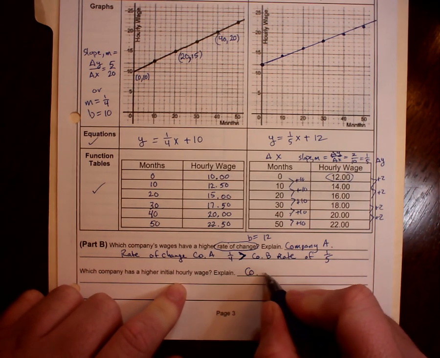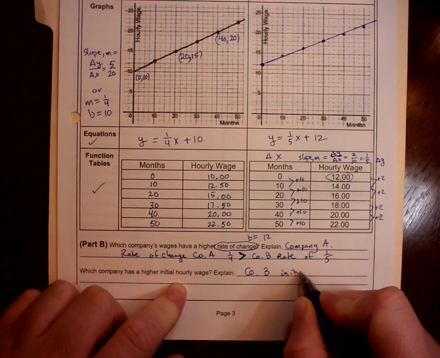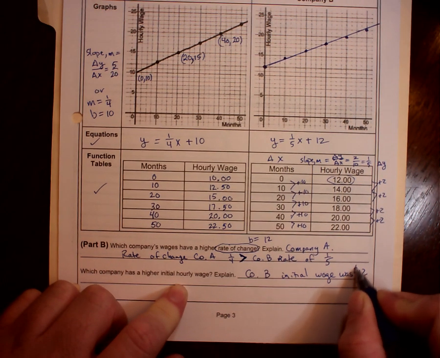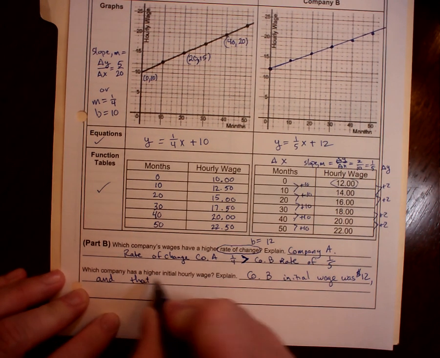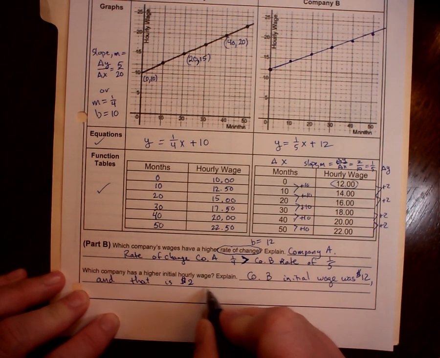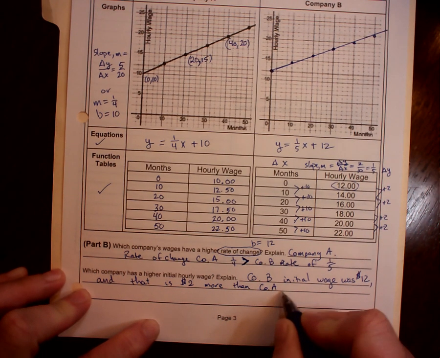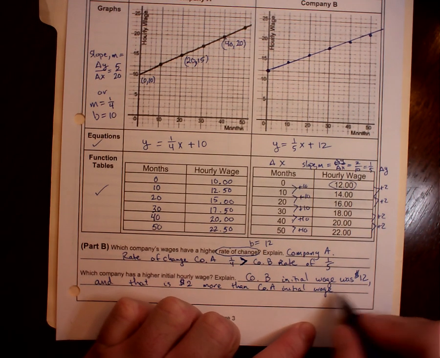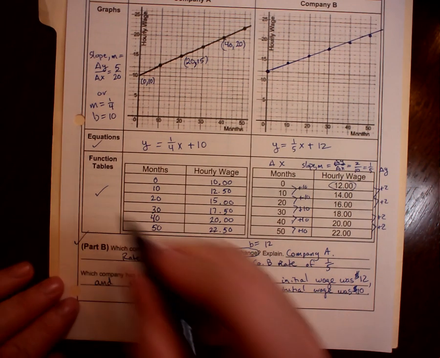So company B initial wage was $12, and that is $2 more than company A initial wage, which was $10. And that's the end of part B.